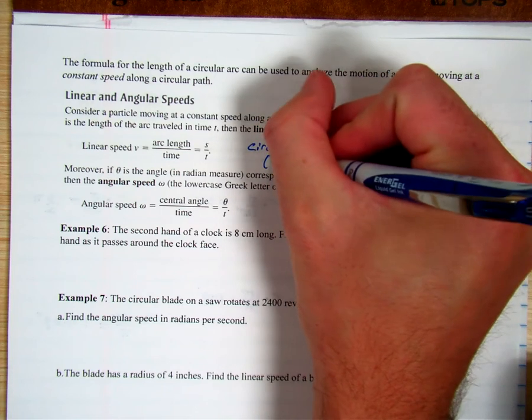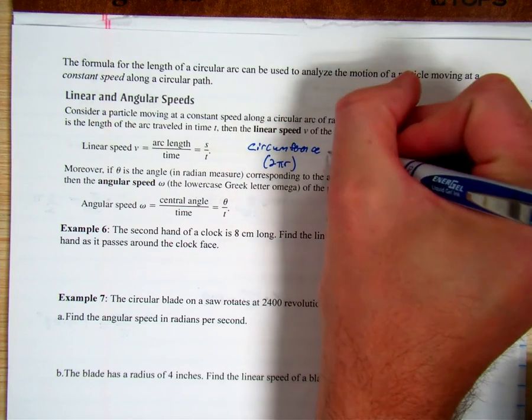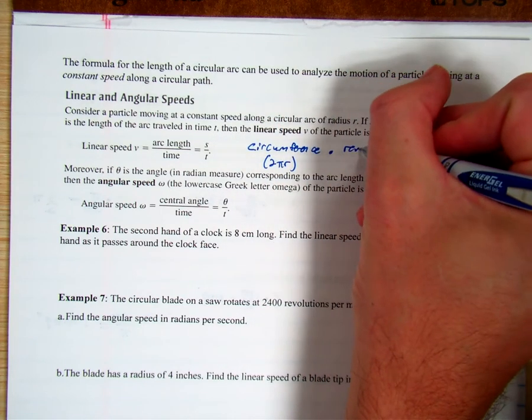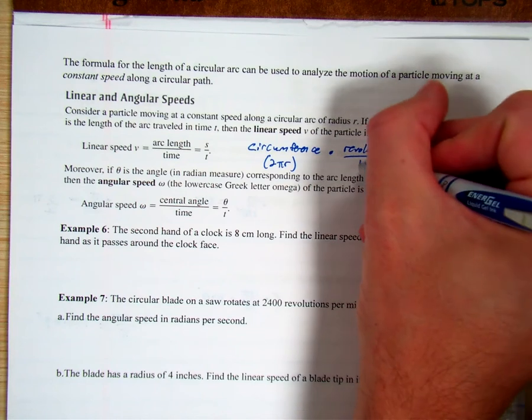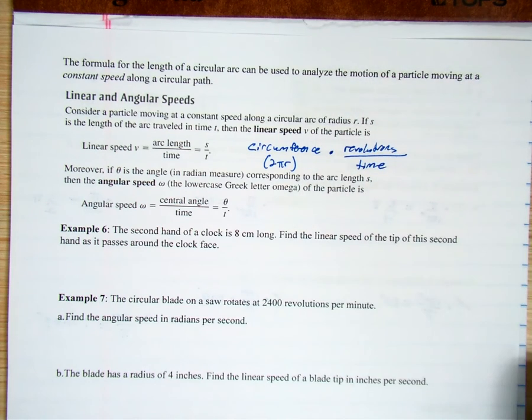Which is 2 pi r times revolutions over time, whatever your time is, minutes, seconds, whatever. So it's going to be your circumference times revolutions over time. Angular speed is then the amount, it's how fast you're rotating.